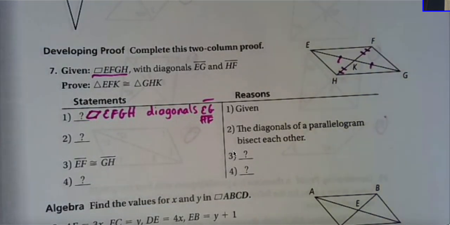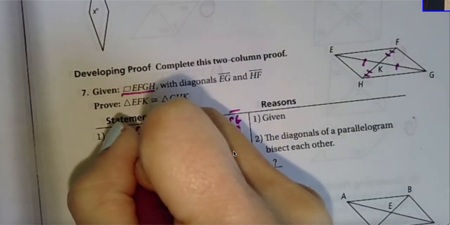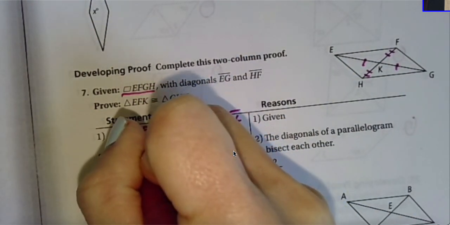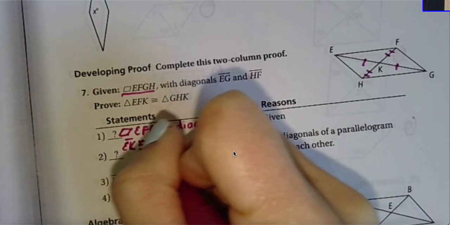KH and FK are equal to each other. That's what it means. If they bisect each other, that they what? They're cut into 2 equal parts. So that's this next rule that we're learning. So I'm going to write that for number 7. It says the diagonals of a parallelogram bisect each other. So I know that EK is congruent to KG.